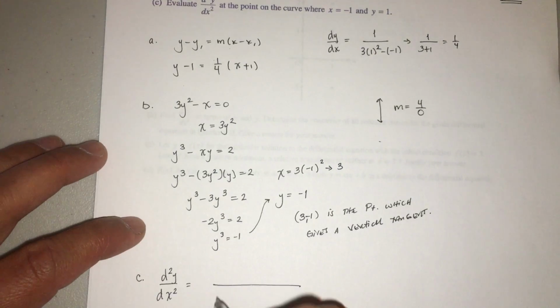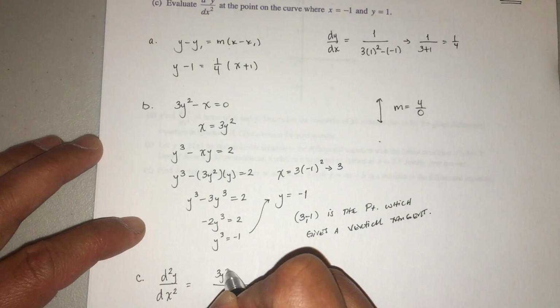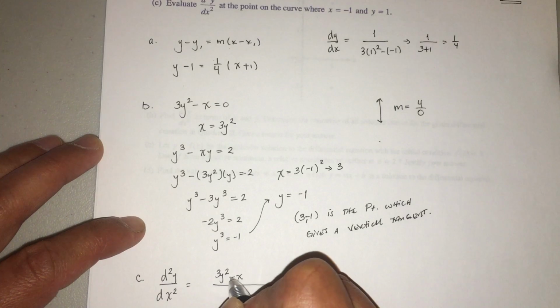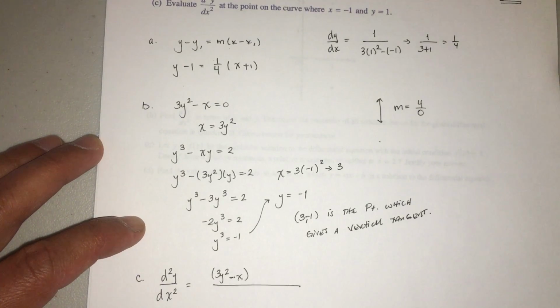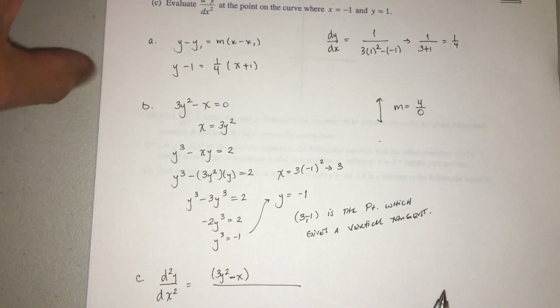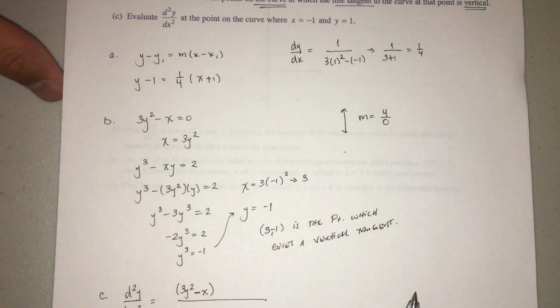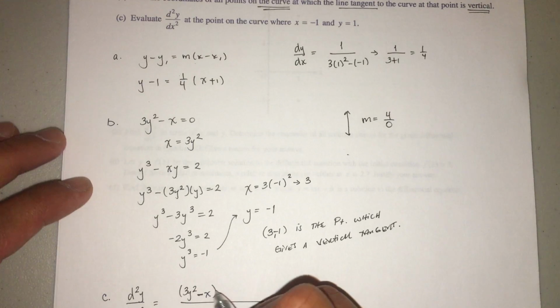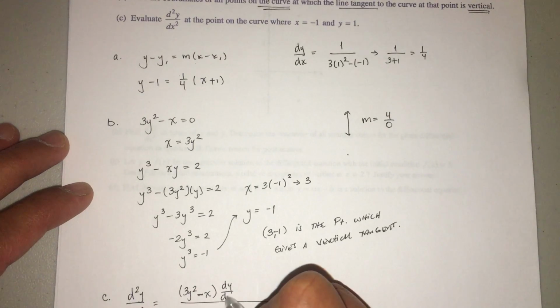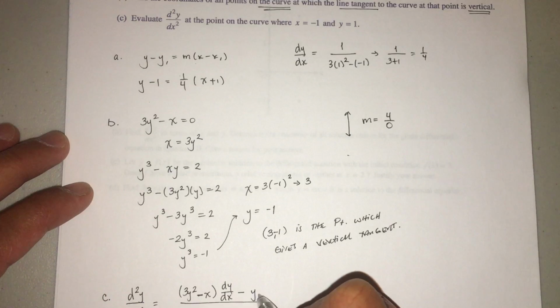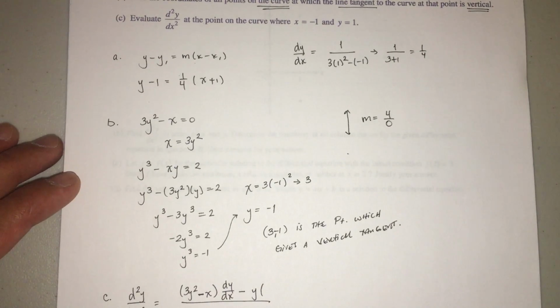So the low is 3y squared. D high, the derivative of the high, the derivative of y. The derivative of y is 1, but because it's with respect to y, it's going to be dy dx. Low d high minus high times the derivative of the low.